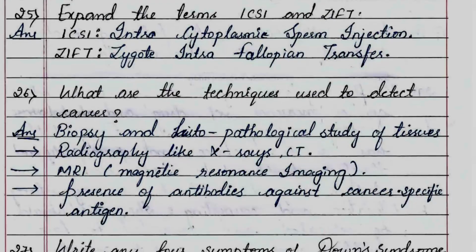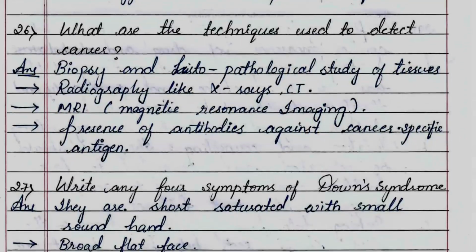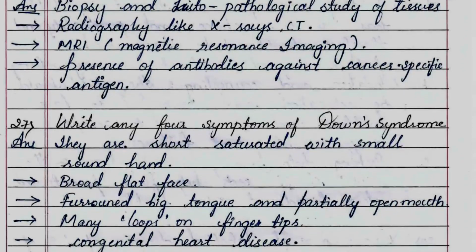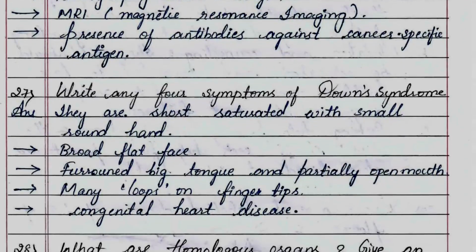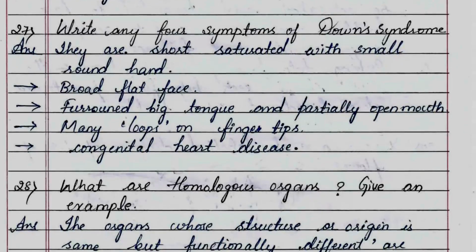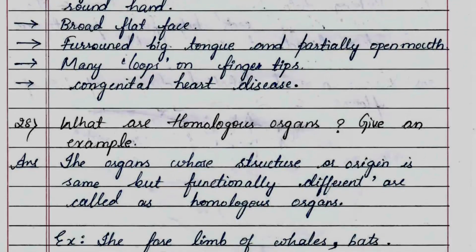Here is the 27th question. Write any 4 symptoms of Down syndrome. They are short stature with small round head, broad flat face, rolled wing tongue and partially open mouth, many loops on fingertips, congenital heart diseases.